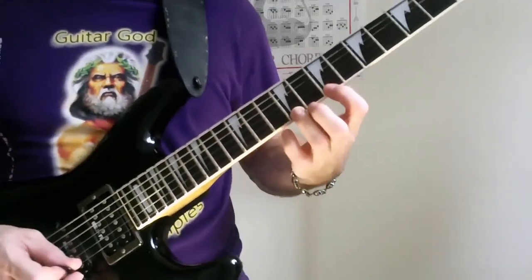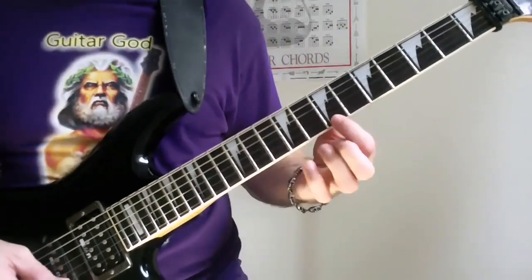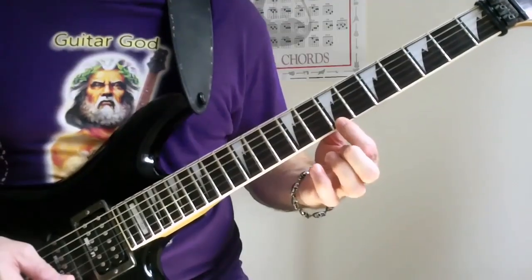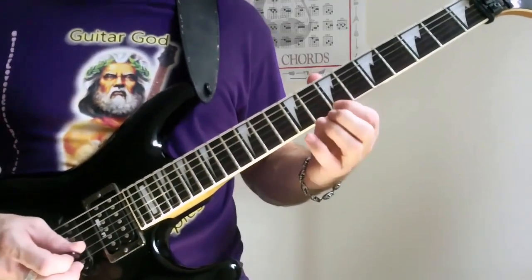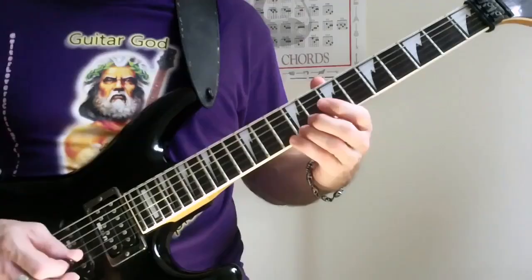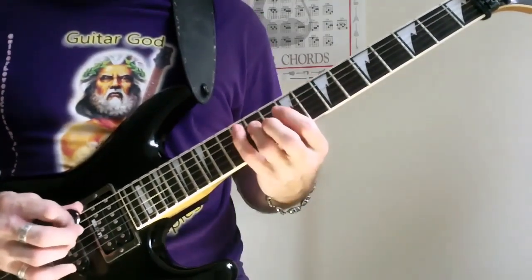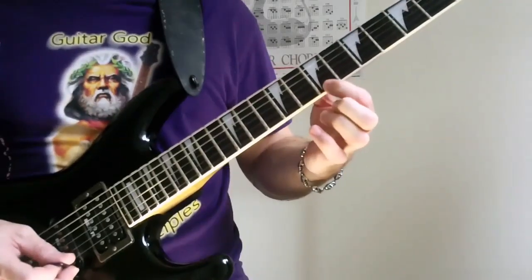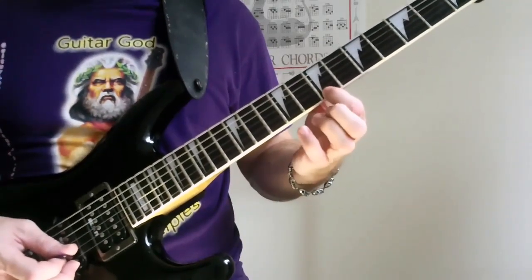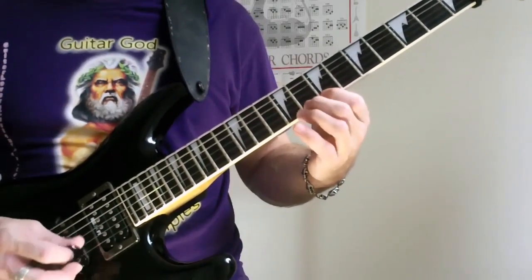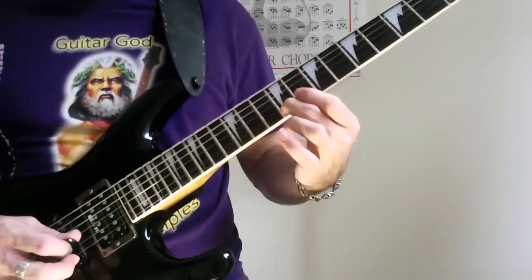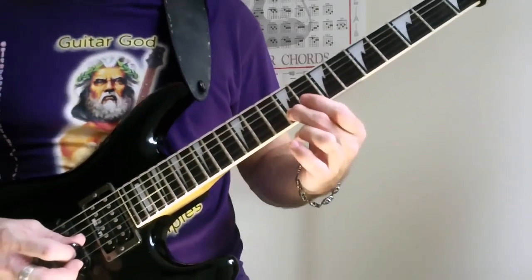So we're starting at the 7th fret on the B of our first string, and we're starting with a downstroke. So down, up. So we're just ascending that first pattern of 3 chromatic notes. And then we're going to the 9th fret on our 2nd string.